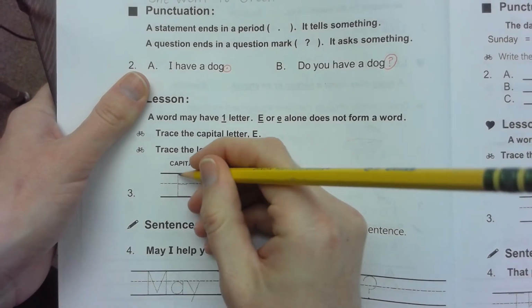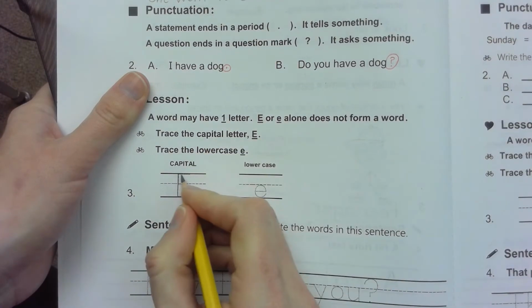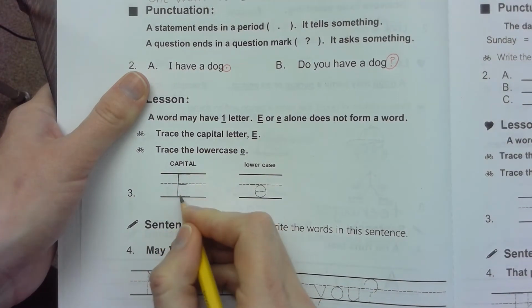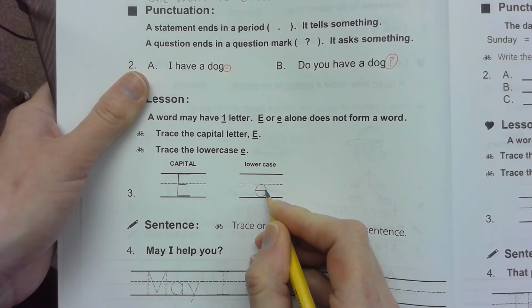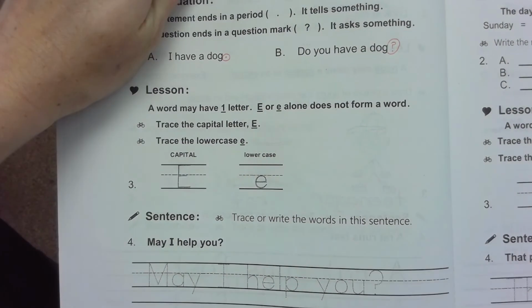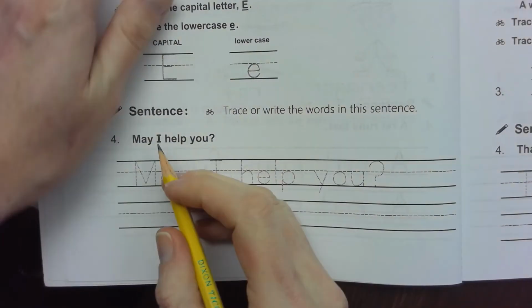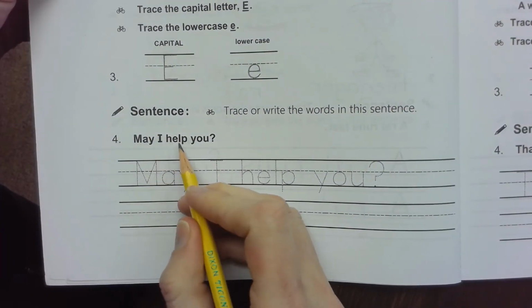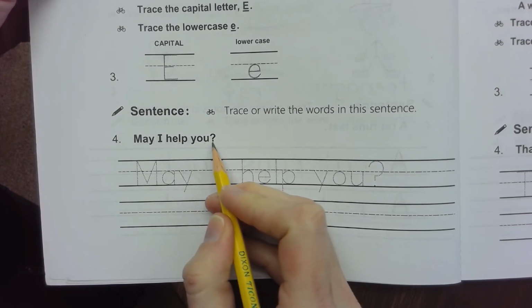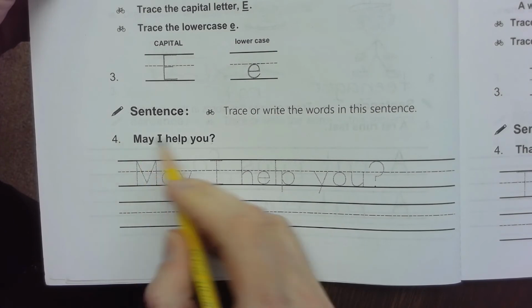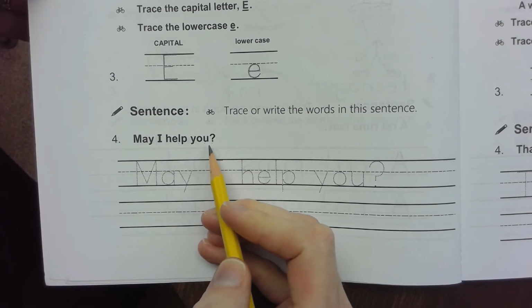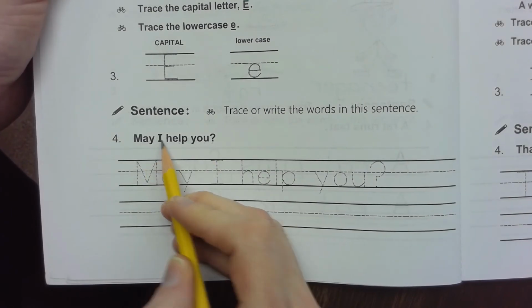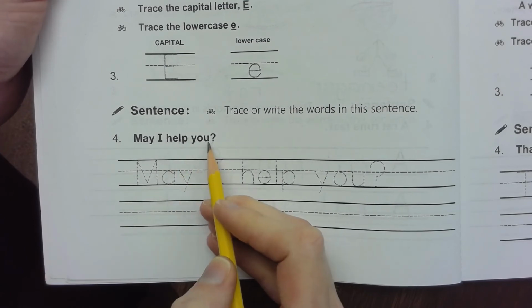So we're going to trace the capital E, start real line down, and go straight, left to right. And then our lowercase e, left to right, big backward loop. And now let's read our sentence below. May I help you? Ooh, it's a question mark at the end, so we know this is an asking question, so we ask it with a certain tone to our voice. May I help you? Notice the spelling word I and you. May I help you? Let's trace over.